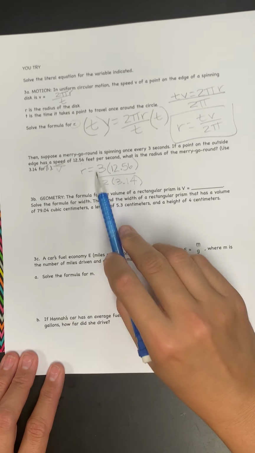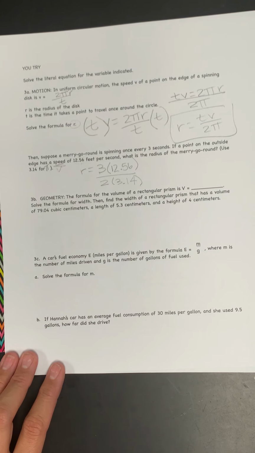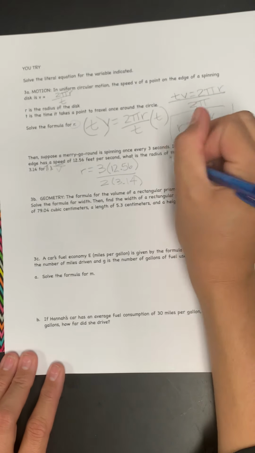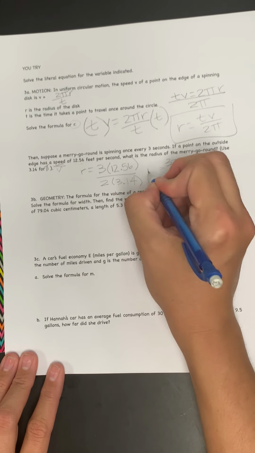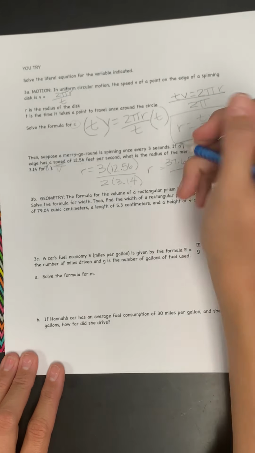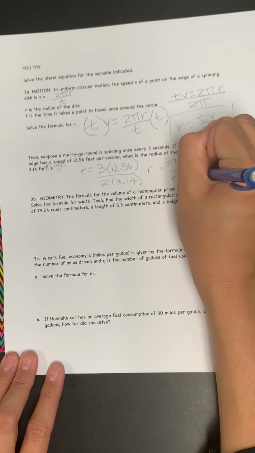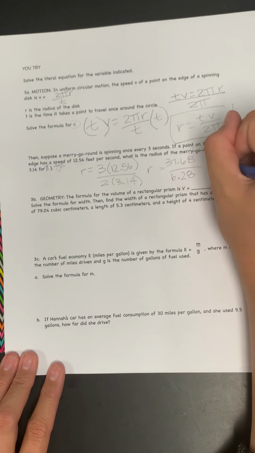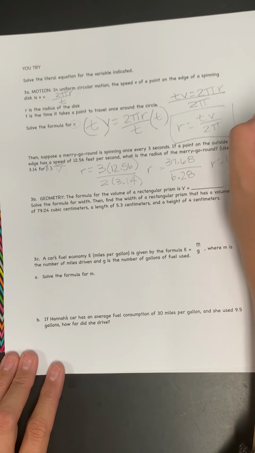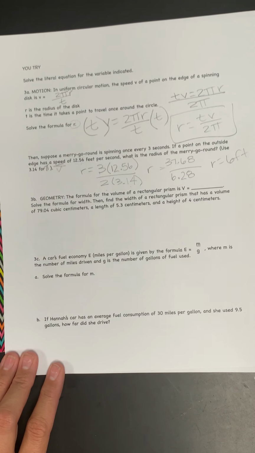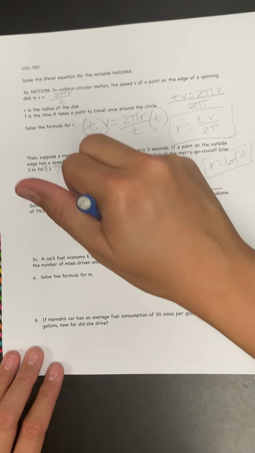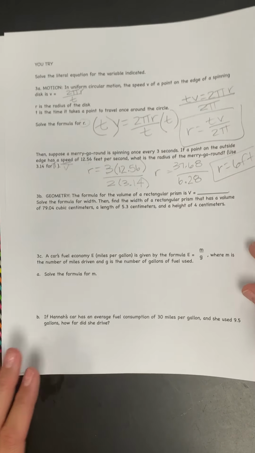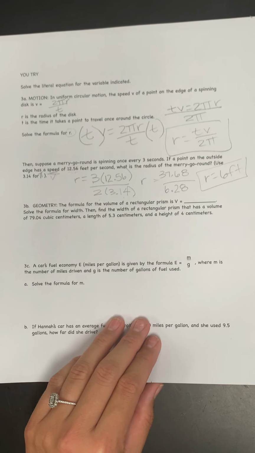So I'm first going to multiply 3 times 12.56, and I get 37.68. And then if I take 2 times 3.14, 6.28, I'm going to divide those out. R equals 6, and in this case it would be feet. Okay, so that's the first part. Like I said, there are more examples. This is the first part of lesson 2.8.